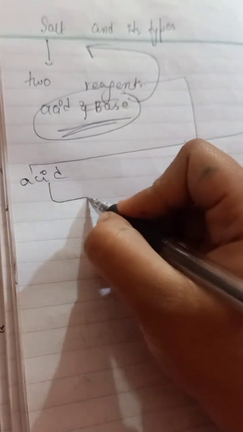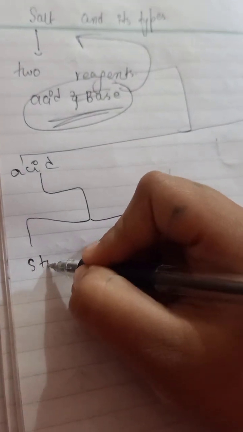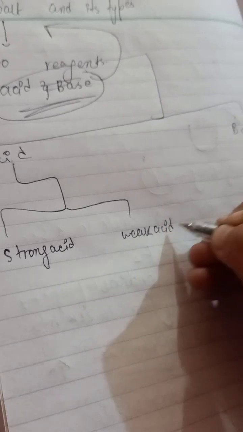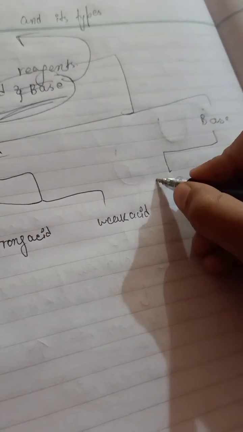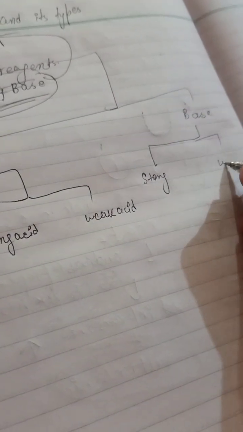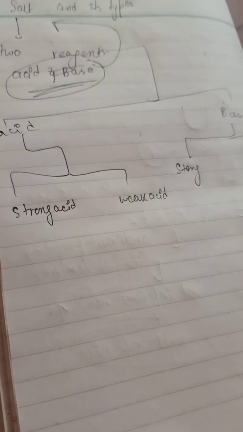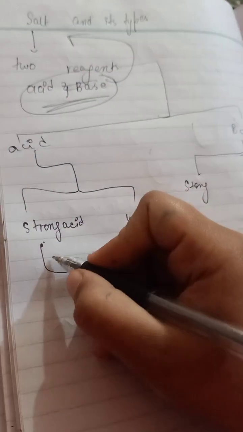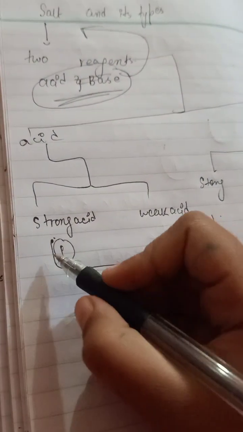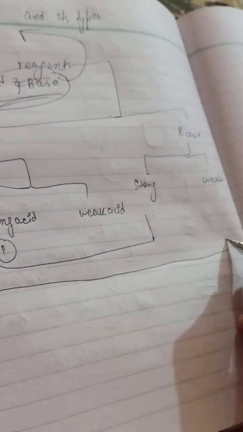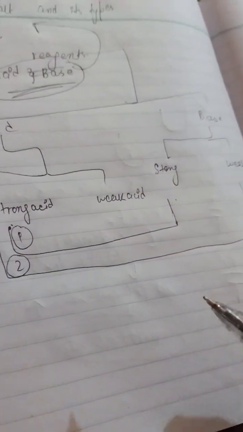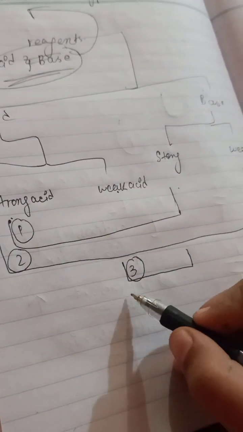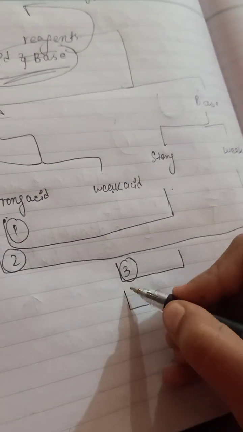Further, acid is divided into strong acid and weak acid. If we talk about the base, we are having the strong base and weak base. So one relation we are making: strong acid combined with the strong base. Second, we want to make the strong acid plus weak base. Third, weak acid plus strong base. Fourth, the weak acid plus weak base.